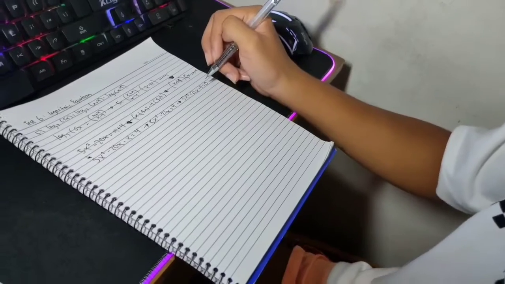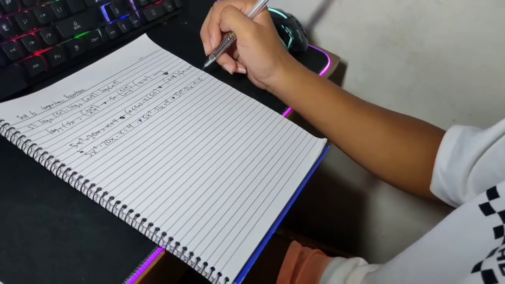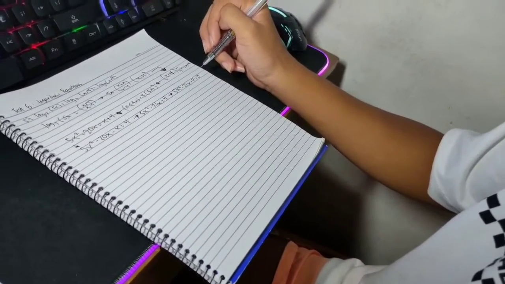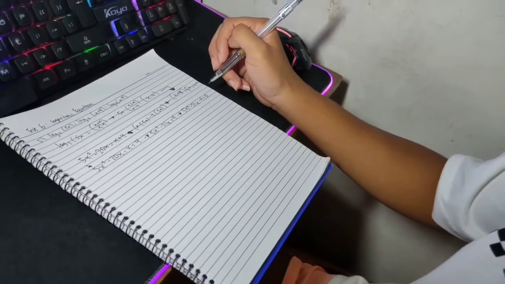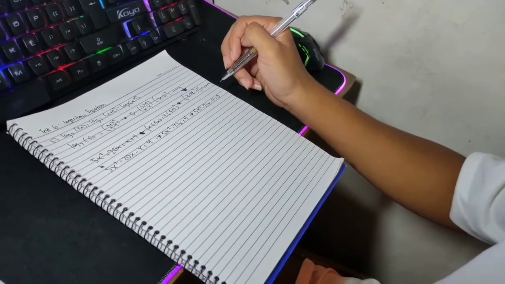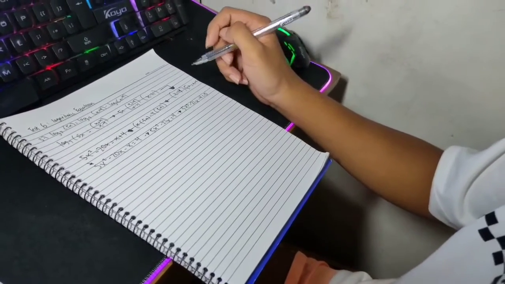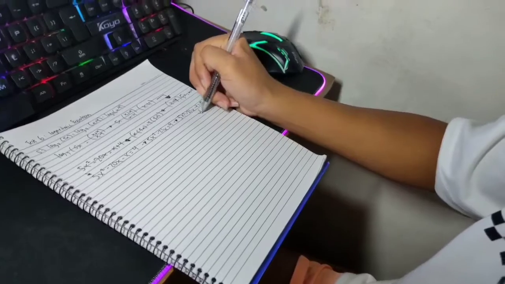After getting this, now we're gonna use the quadratic formula. So this is the quadratic formula that I will show you. Now we're gonna put the quadratic formula here.